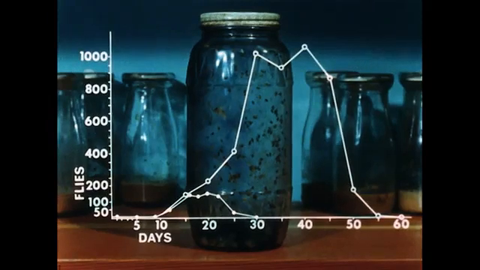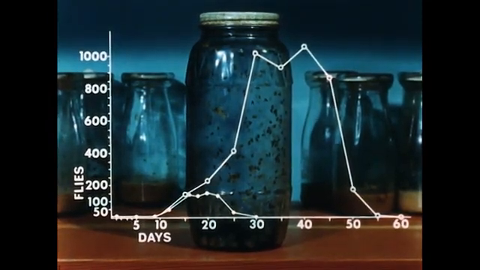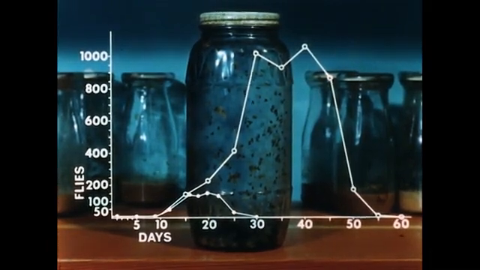The curve is much steeper, its upper limits much higher. But again, the population reaches a state of equilibrium and finally dies out. It seems clear that these populations had natural limits and that these limits were set by the environment in which the population was expanding.